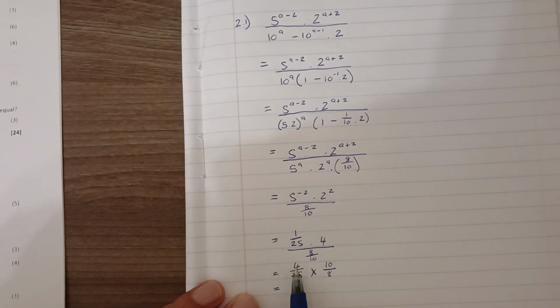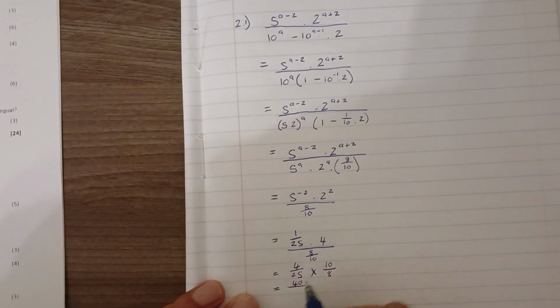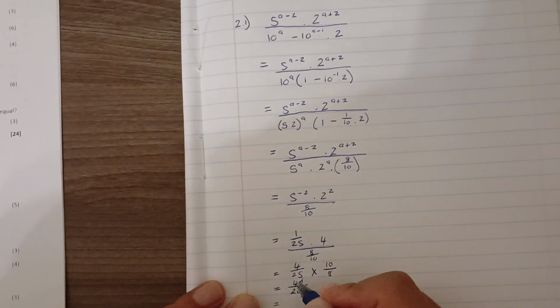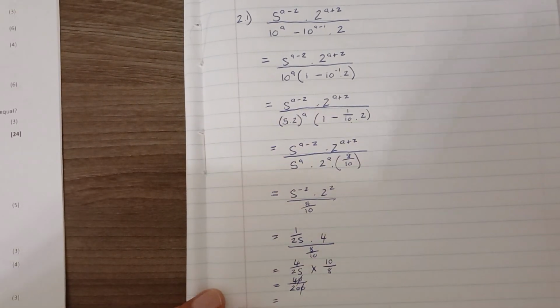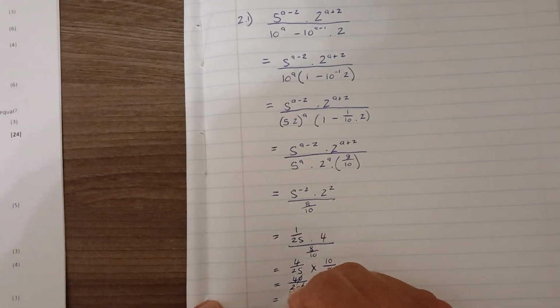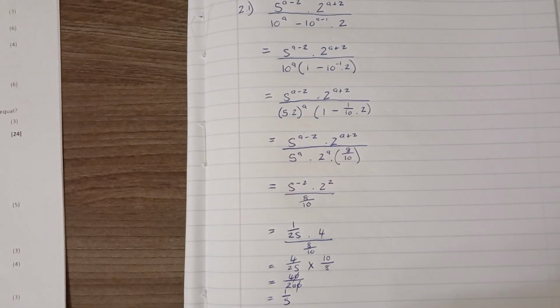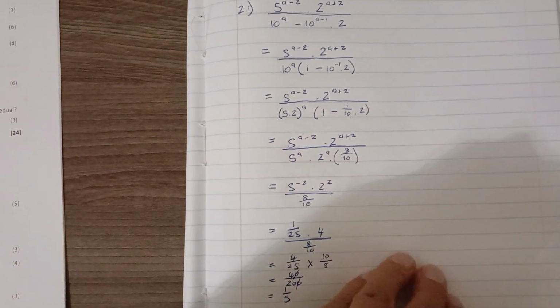So now multiply numerators with numerators. That's 40 over 8 times 25 is 200. That's 4 over 20. If I simplify that further, that's a fifth. Okay, and that was worth 5 marks.